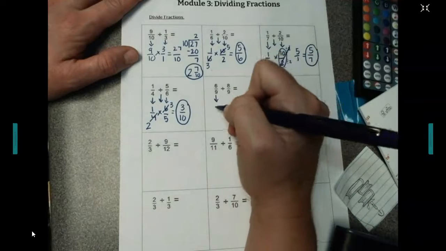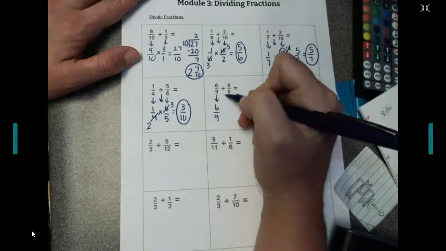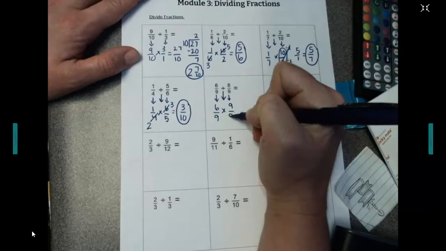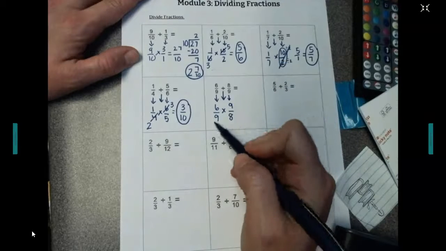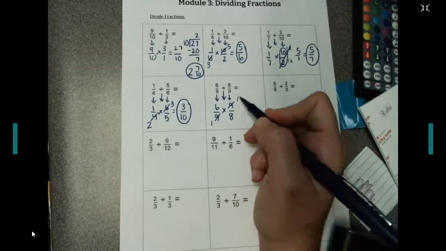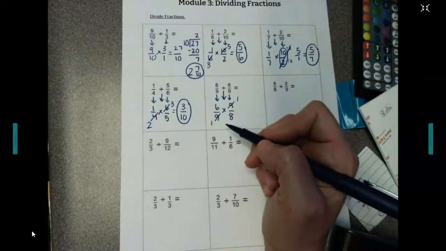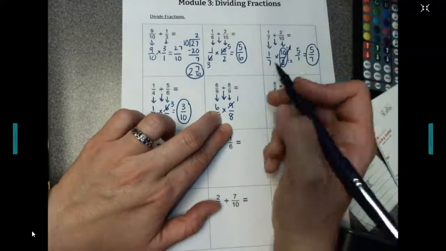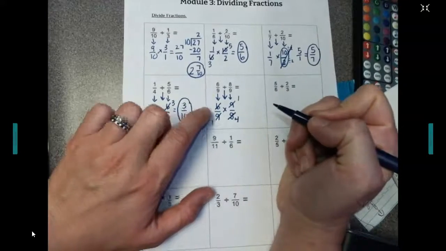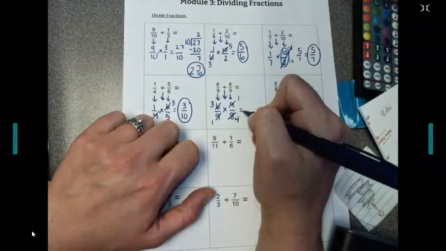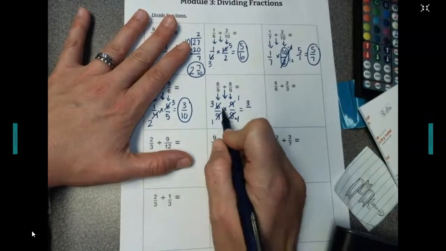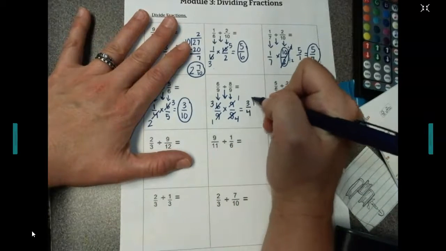Let's get our next one. 6/9 comes straight down. Division changes to multiplication, and then we're going to flip. We have the 9s diagonal from each other, so we can cross them out and put a 1. Anytime you have the same number diagonal from each other, they can cross out. 6 and 8, a 2 can go into both of those. 2 times 4 is 8. 2 times 3 is 6. 3 times 1 is 3. 1 times 4 is 4, so we get 3/4.